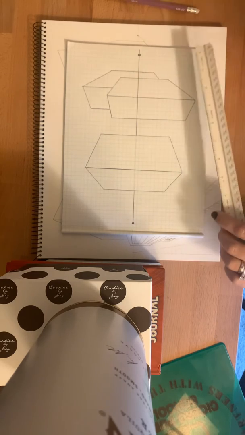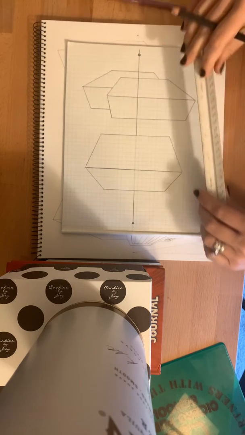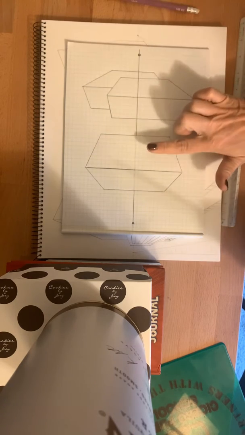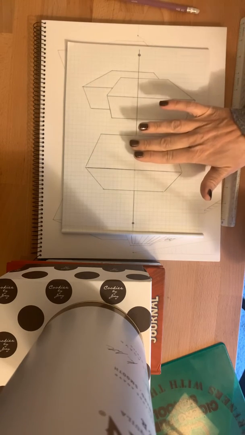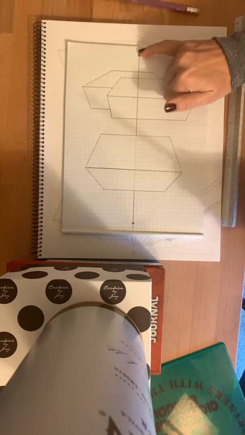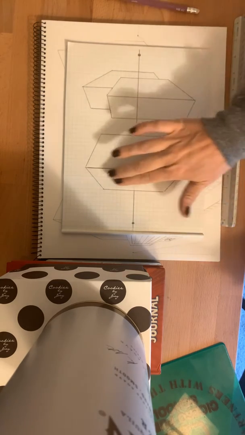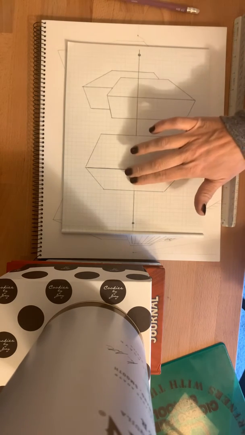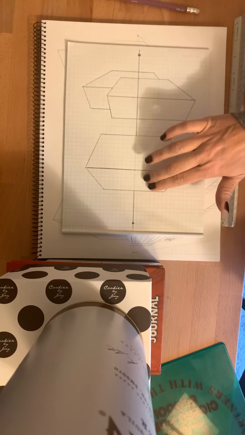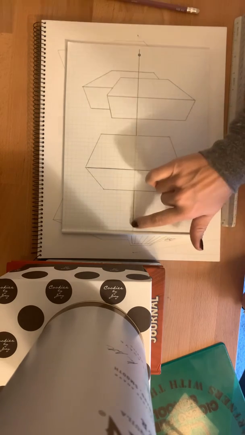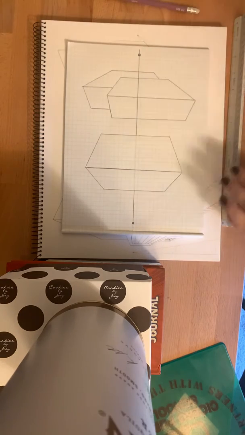Next, you need to add some windows or doors. And same thing. So here's the thing. Any window or door on the right side of the building on this plane matches the right vanishing point. Any window or door on the left side of the building lines up with the left vanishing point. Okay, and here's what I mean.